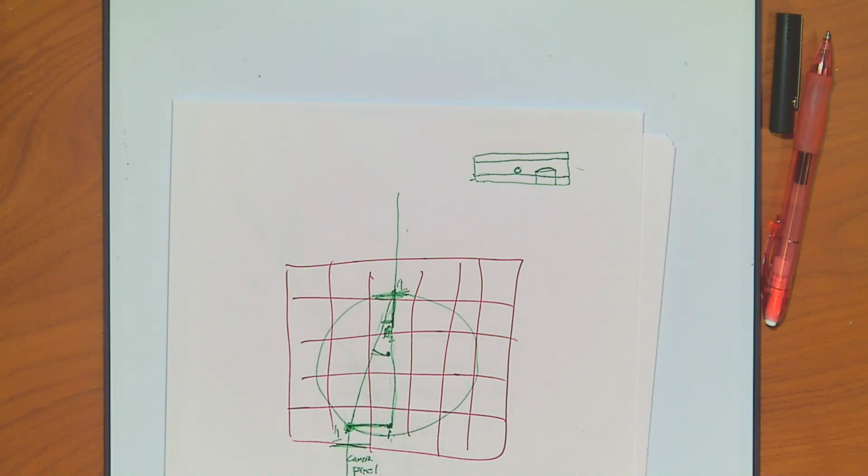I think it would be way too ugly if you were trying to do that and you were doing curved paths or other things. Okay.